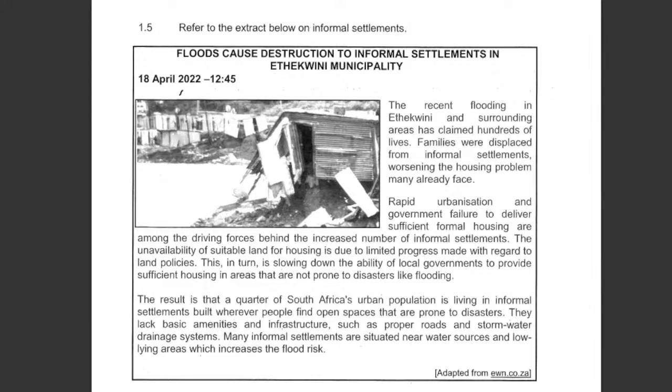So the unavailability of suitable land for housing is due to limited progress made with regards to the land policies. This in turn is slowing down the ability of the local governments to provide sufficient housing in areas that are not prone to disasters like flooding.